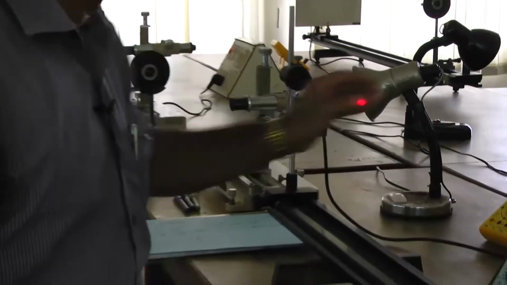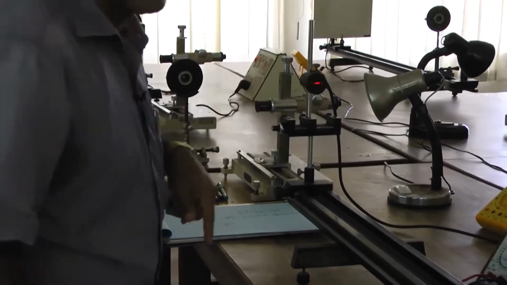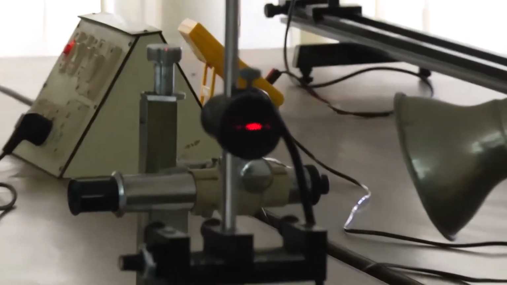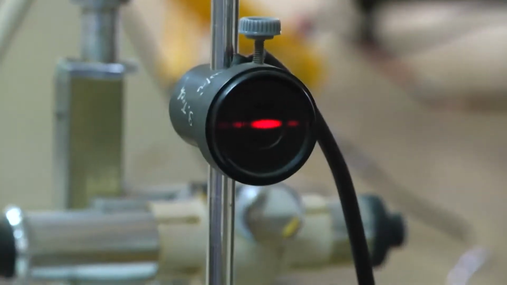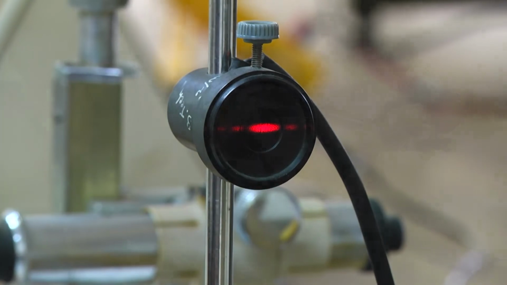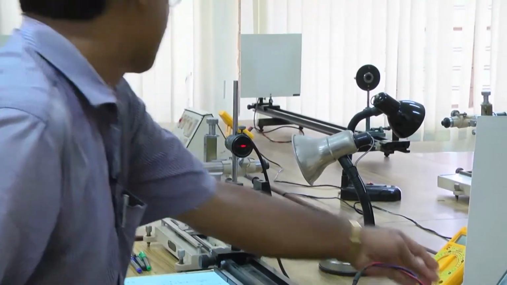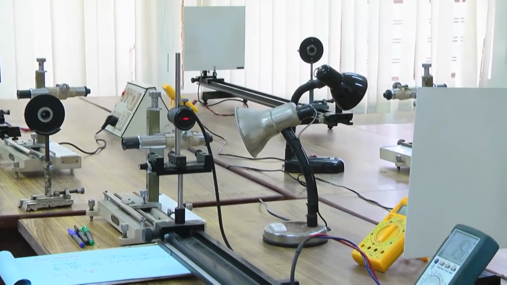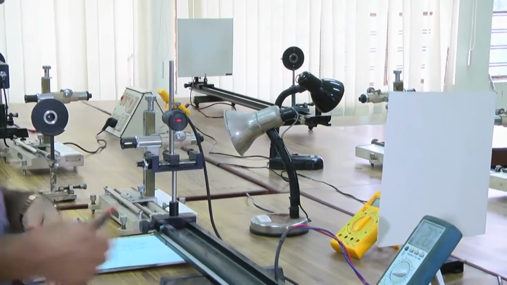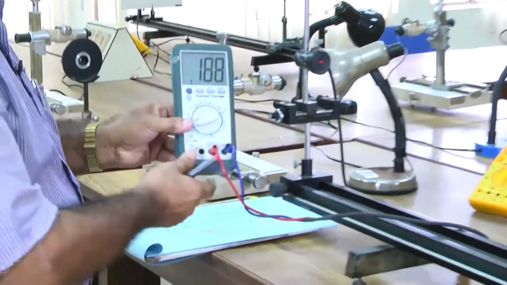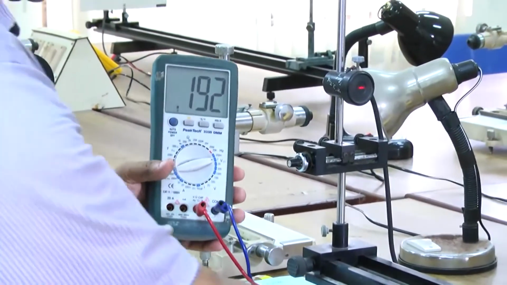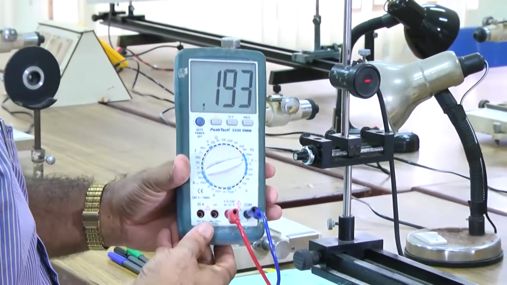So, now I will remove the screen. This is the photocell. Now that diffraction pattern is falling on the photocell. So, the photocell will give photocurrent or photovoltage, and this we are measuring using the multimeter. You can see we will measure this using the multimeter.